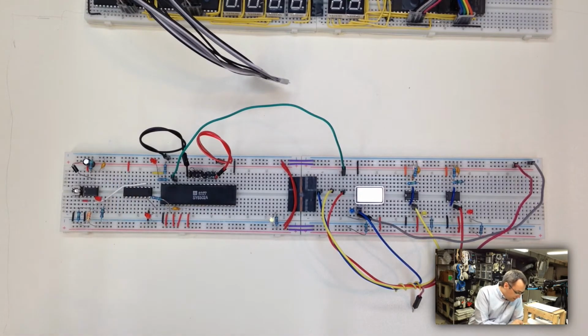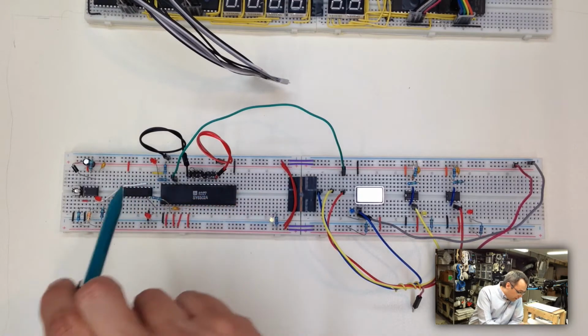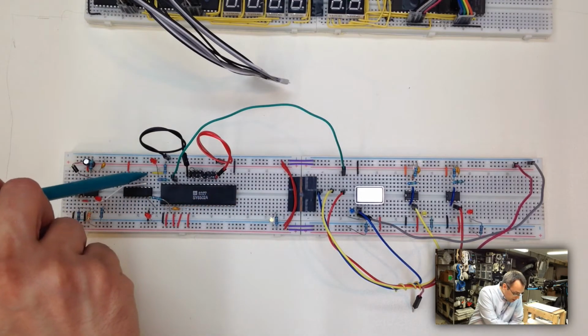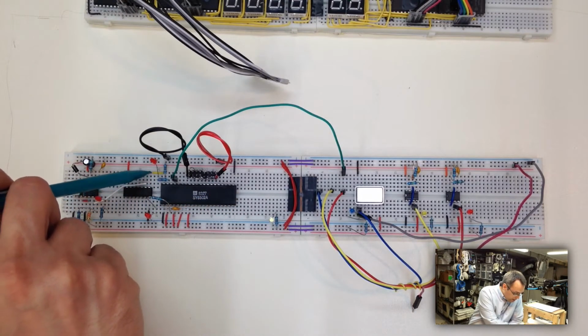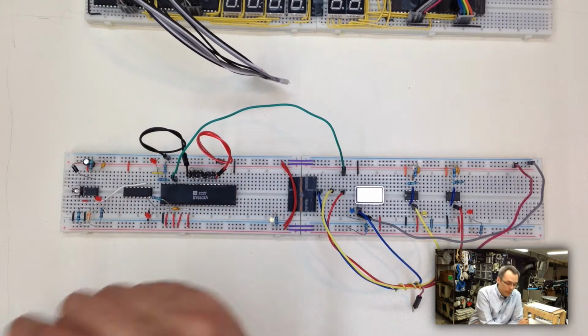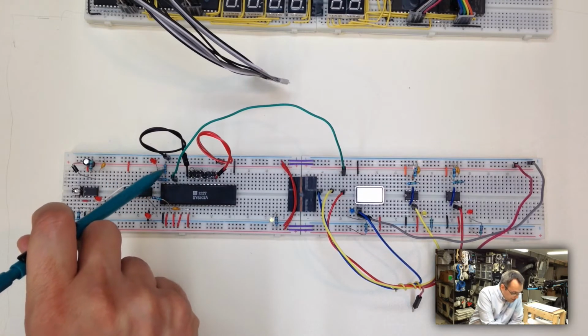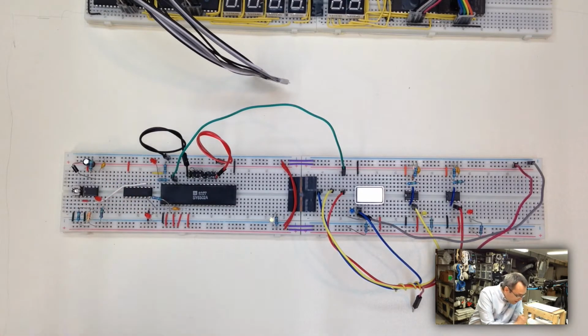So let's talk about some of these things here. This right here, of course, comes out of the inverter over to here, and then into this line right here. This is our reset pin. The reset pin needs to be pulled high, so we have, I believe that is a 220, no zeros, that is a 220 ohm.